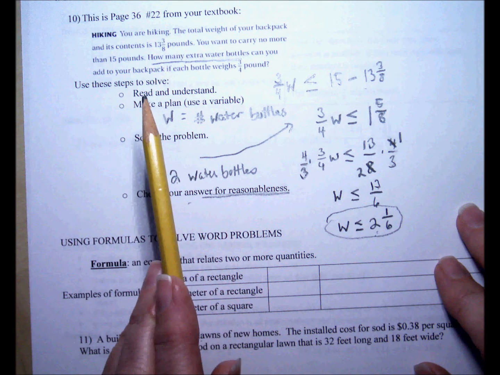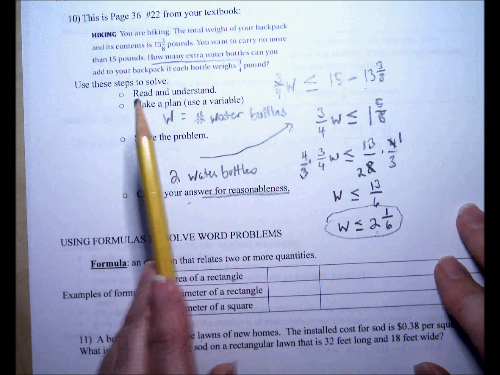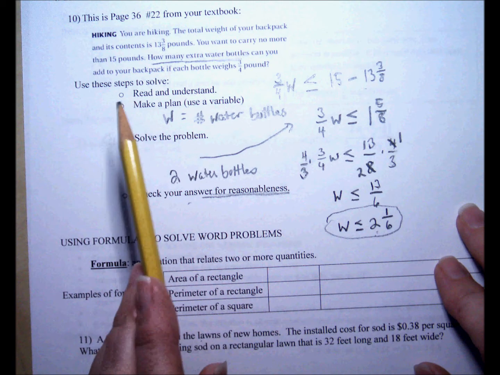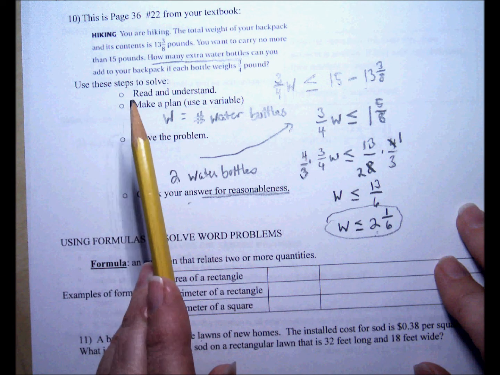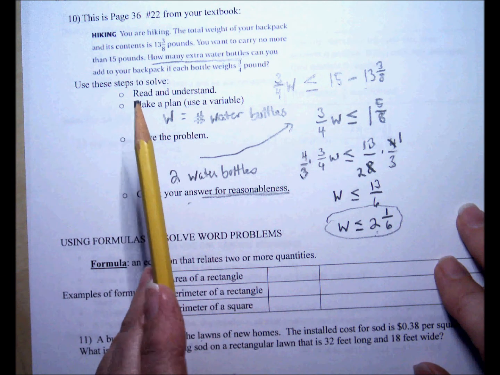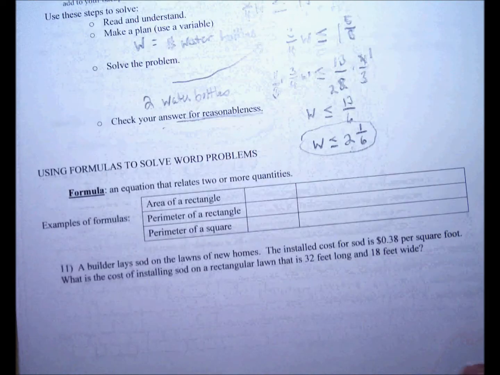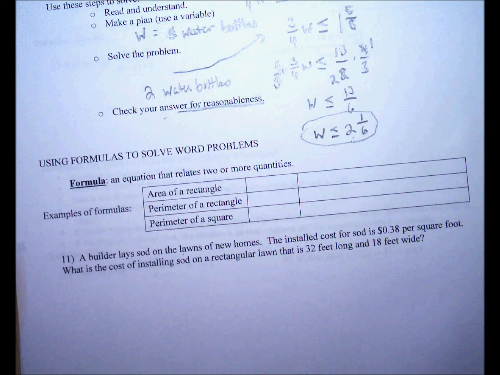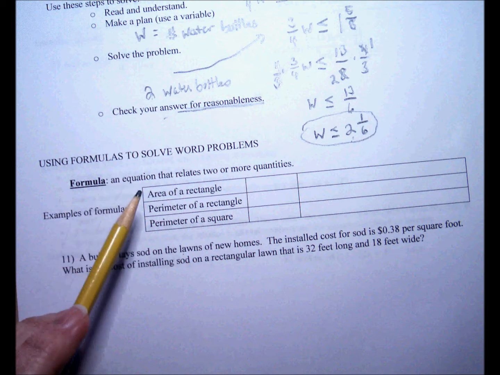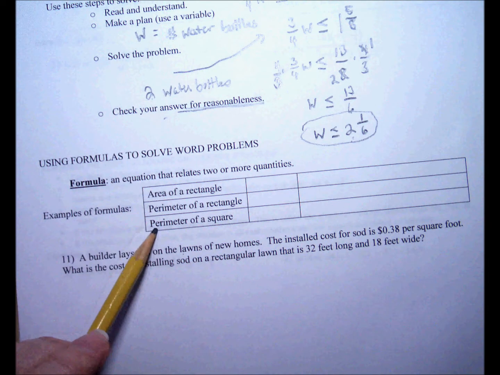Now, checking for reasonableness, you could go ahead and plug this 2 back into the equation and see if it works. But when you're checking for reasonableness, you're just eyeballing it to see if it makes sense. Does this answer make sense? And yes, it makes sense that you could add 2 3/4 pound water bottles when you have a little over a pound left, or almost 2 pounds left in your pack. Now, if you had gotten an answer of 20, you might go back and say, wait a second, it's time to go back and check my numbers.